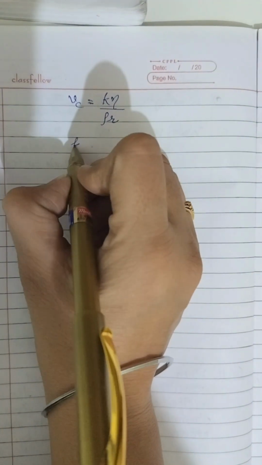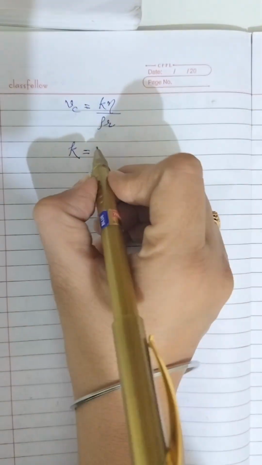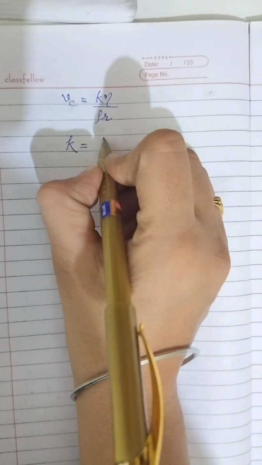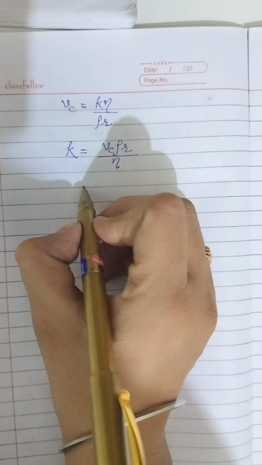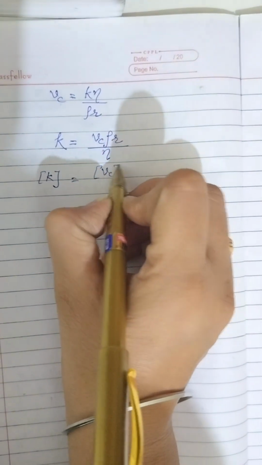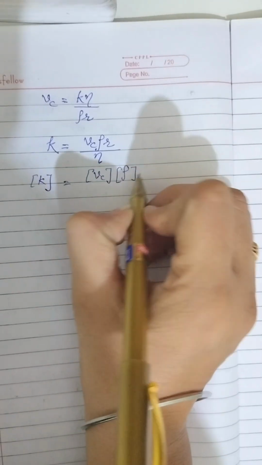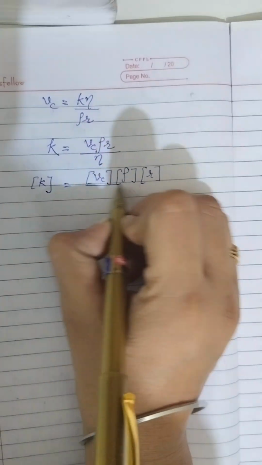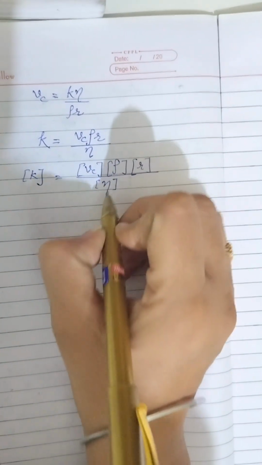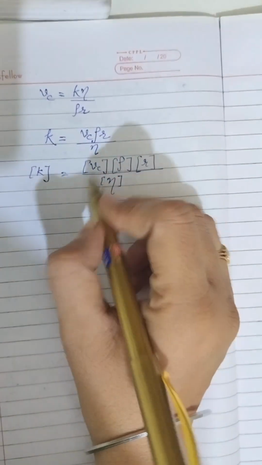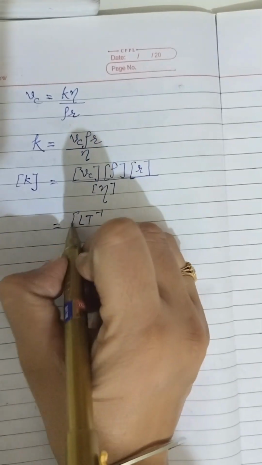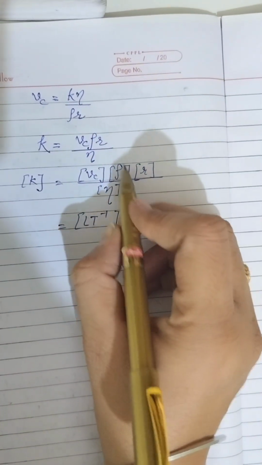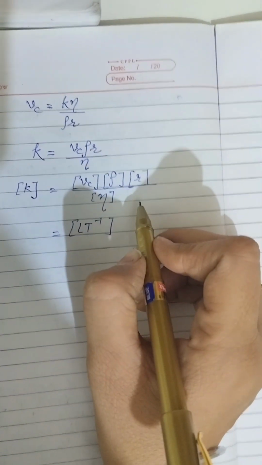If we find out the value of k, that is Reynolds constant, that is equal to Vc rho r upon neta. So the dimensions of all these values, like Vc into rho into r upon neta, we have to put: the dimension of velocity is L T minus 1, and the dimension of viscosity, density.